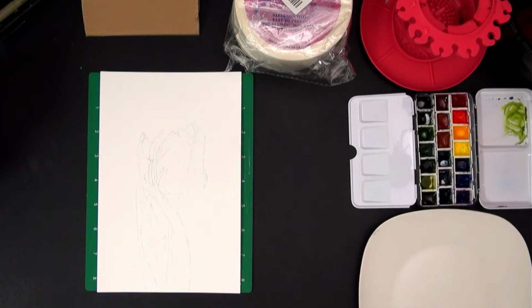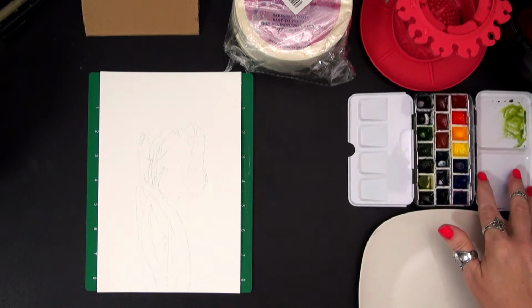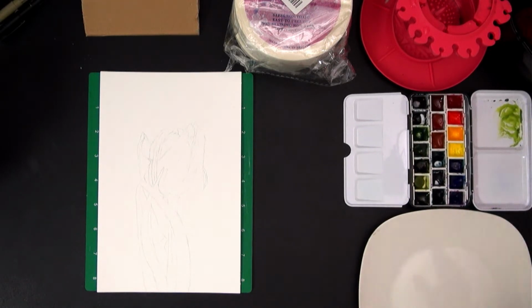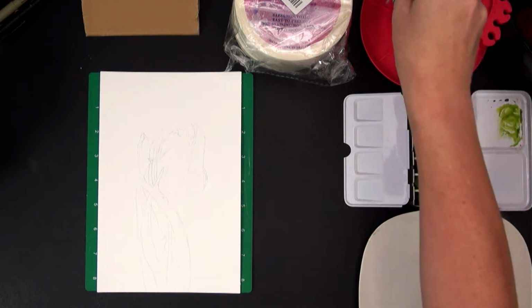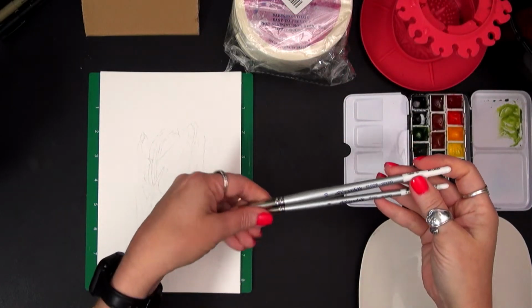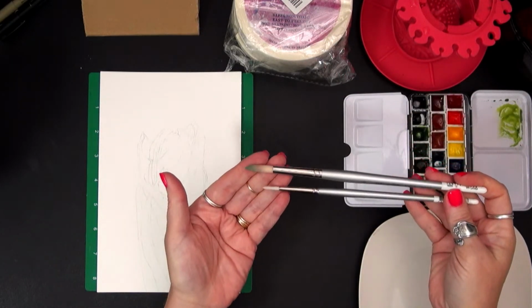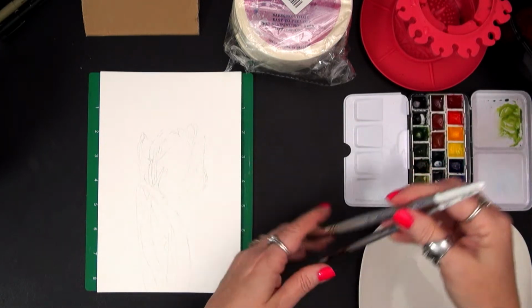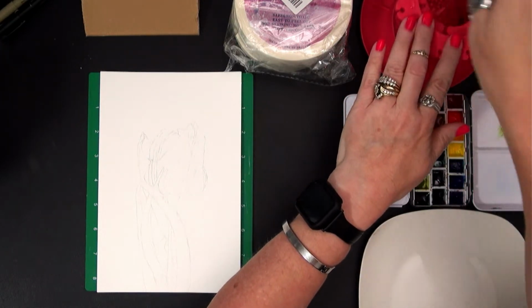Today my supplies: I have my Daniel Smith watercolors, of course, because I just keep grabbing those. They are my favorite at the moment. I have my Paint Puck Waterwell. I will be using my Silver White brushes again by Silver Brush, the number 10 round and number 4 round. I don't think I'll need any more than that today.